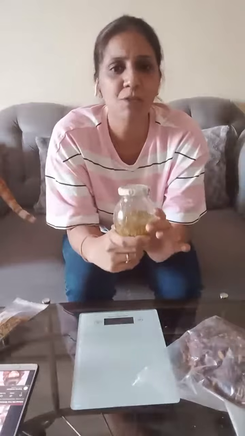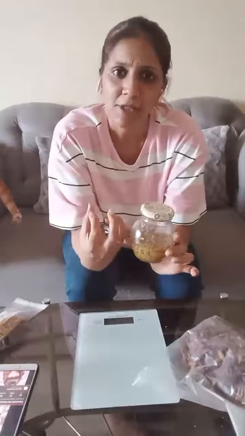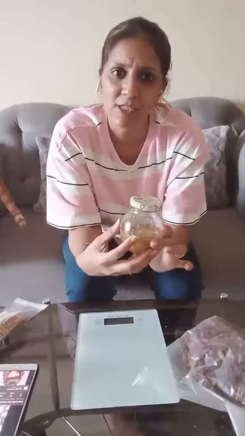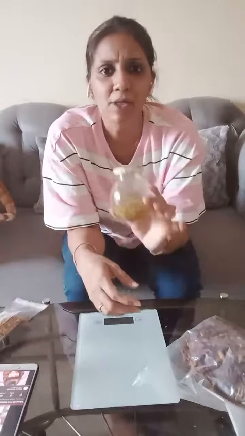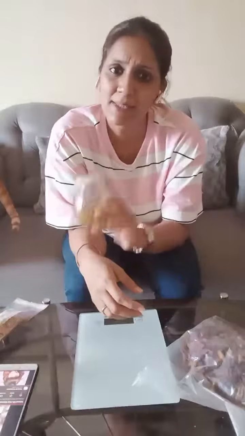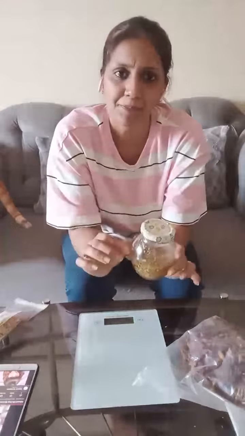Oxidization is something which is prone to happen when it is exposed to sunlight. So to protect against that oxidization, you have to add your vitamin E. So if you're following the hot process method with sunlight, you have to add your vitamin E.